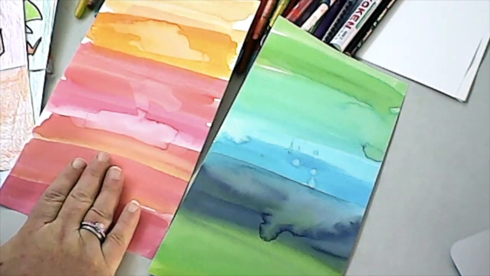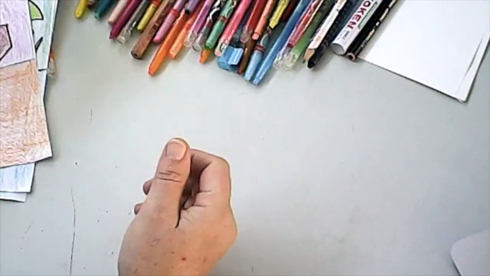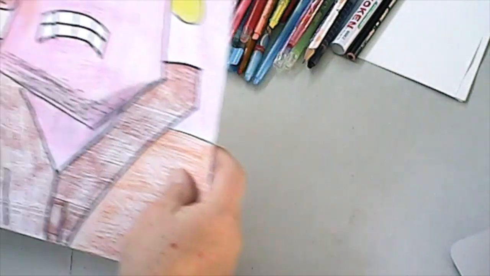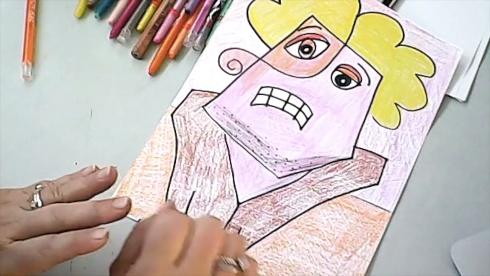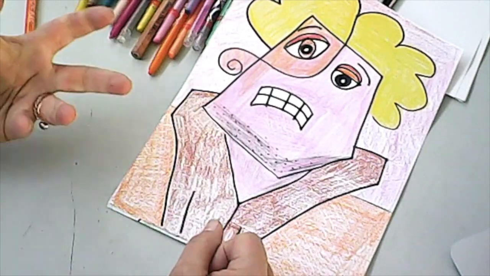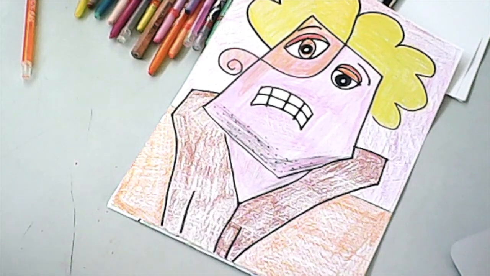So if you're choosing warm colours, choosing cool colours, you can use brown. What we're going to do today is make a Picasso face, because Picasso is the artist that we're looking at. I showed you some pictures at the beginning of this video, and we talked about cubism and how things were out of proportion and just crazy. You can really do whatever you want.